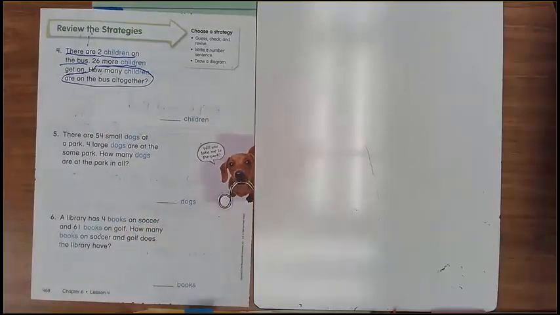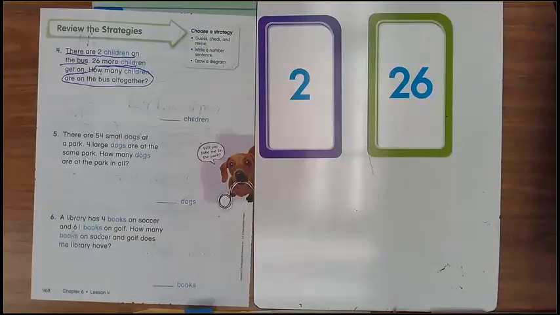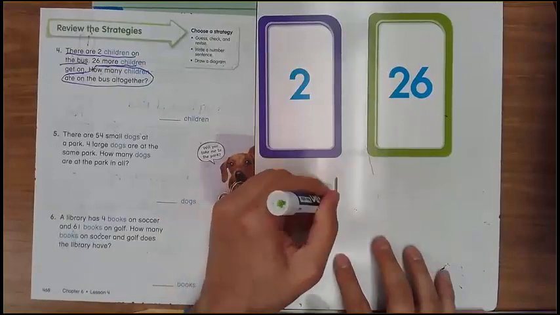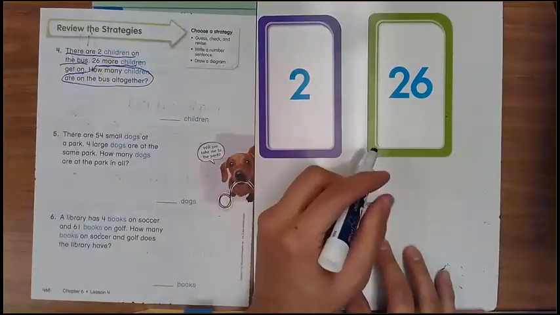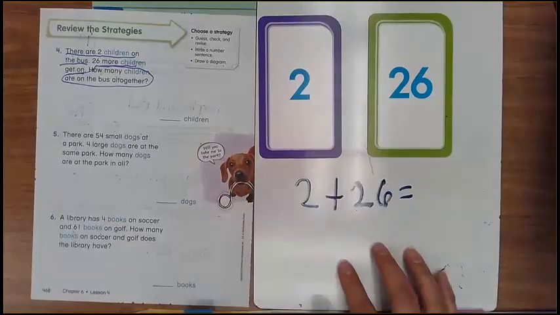So what would that look like? So I have 2 children and then 26 get on the bus. So I know that 2 plus 26. So how many are on the bus?